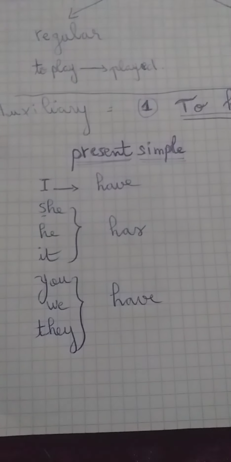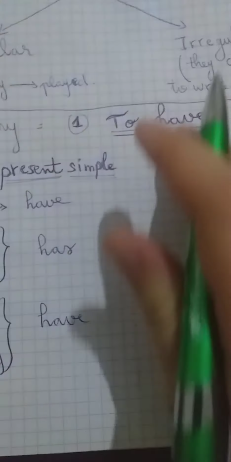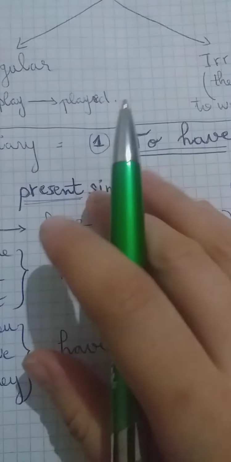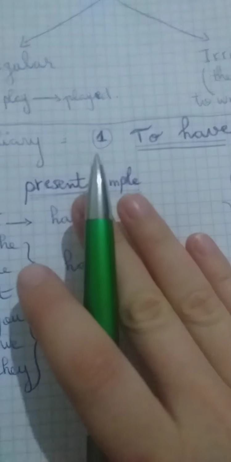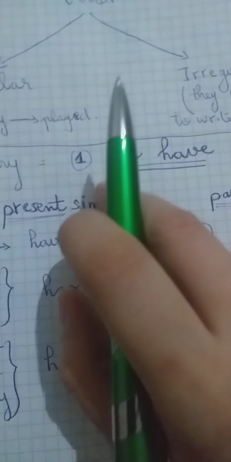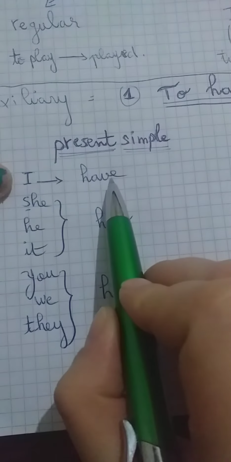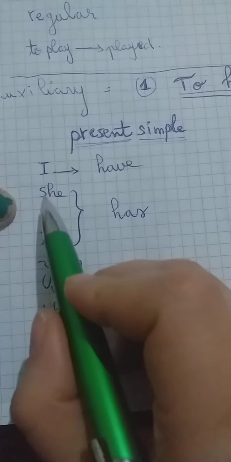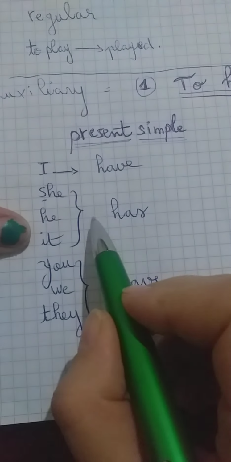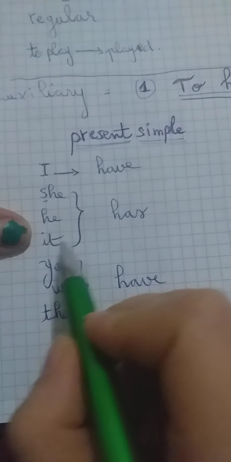Let's learn together how to conjugate these auxiliaries in most of the tenses that we use every day. So the first auxiliary is to have. In present simple, we say I have. She, he, it, the singular personal pronouns, we will say has. She has, he has, it has.